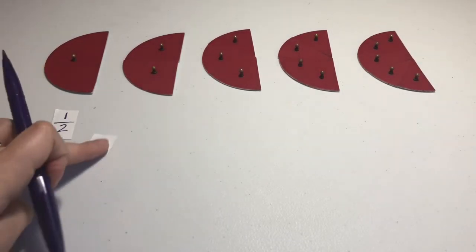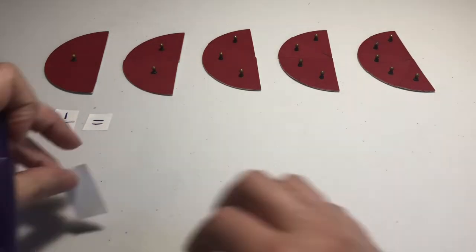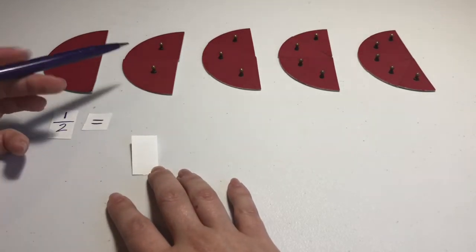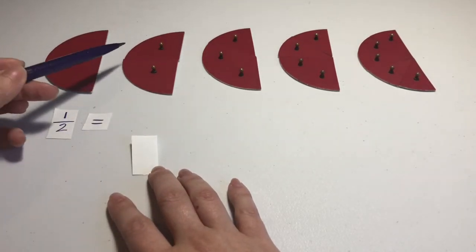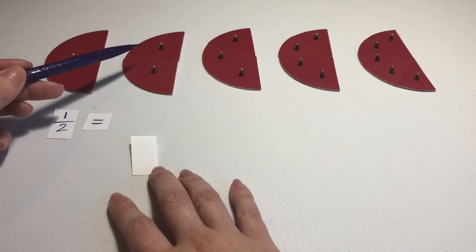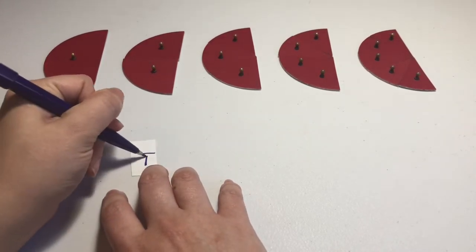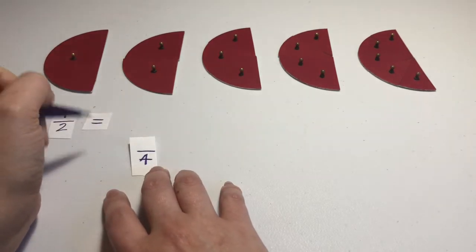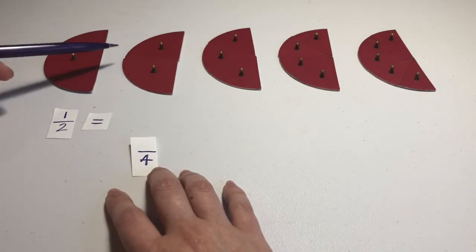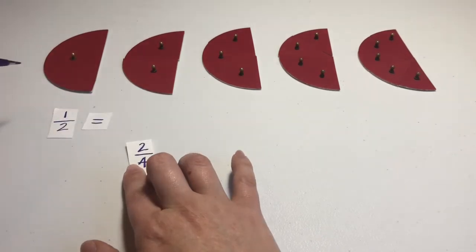And we saw that 1/2 takes up the same amount of space as 2/4. So 1/2 is the same as 2/4. So my denominator will be 4 because this whole was broken into 4 pieces. So 4 will be our denominator. And how many fourths are present? 1, 2, 2/4.